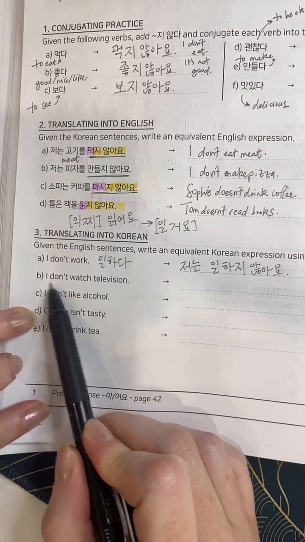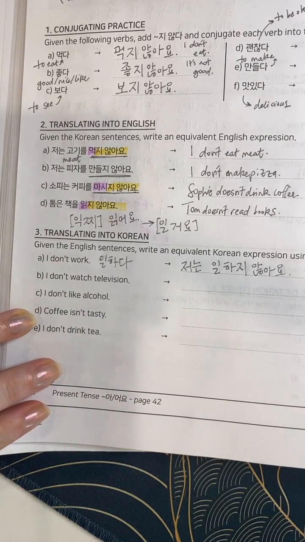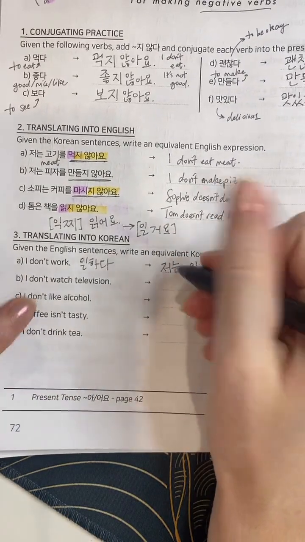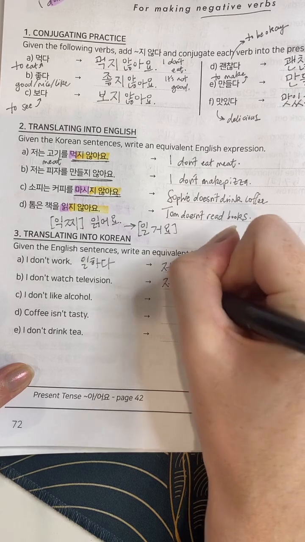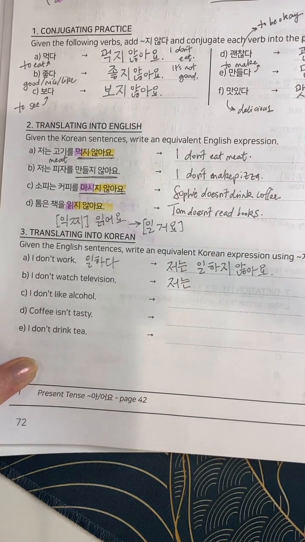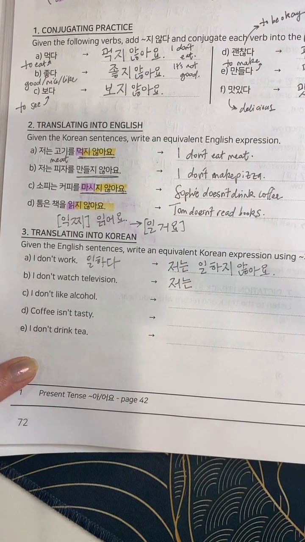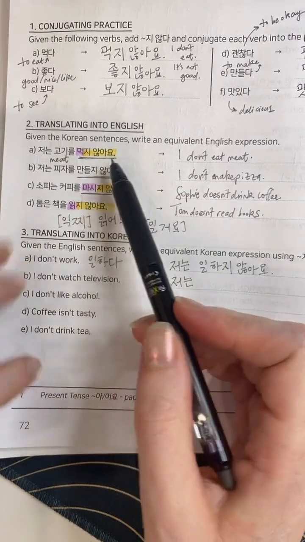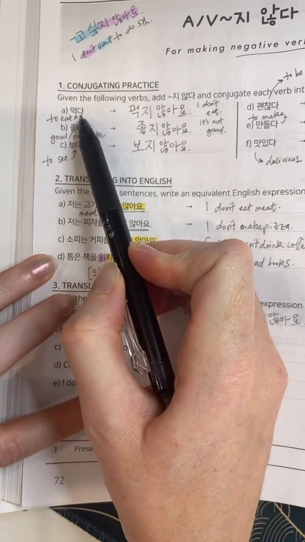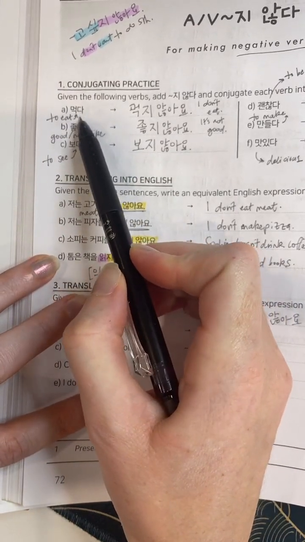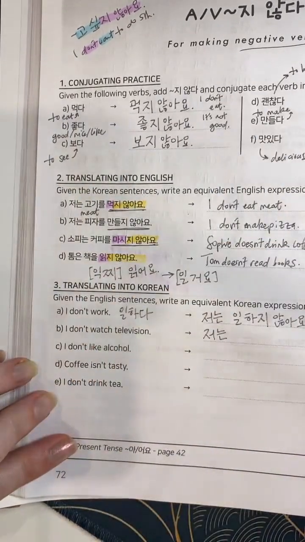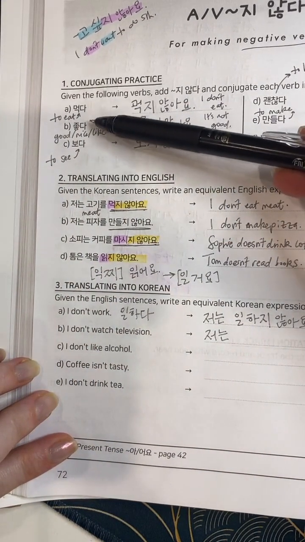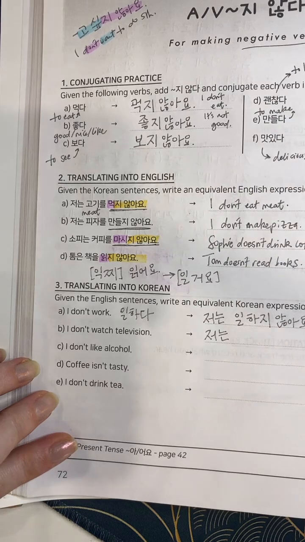So, B, I don't watch television. All right. Again, we're going to start with 저는 because that's the easy part. 저는. Why do you remove the 다? The 다 is kind of a placeholder in Korean. If you look up any verb in Korean in the dictionary, all the verbs will end with this 다. It's kind of telling you that this is the dictionary form.